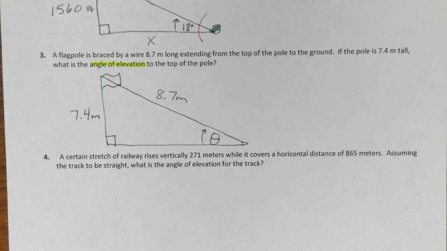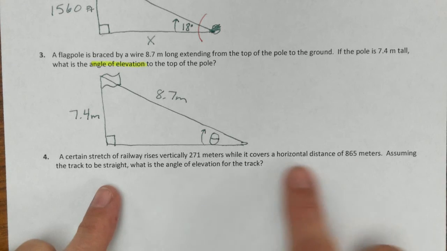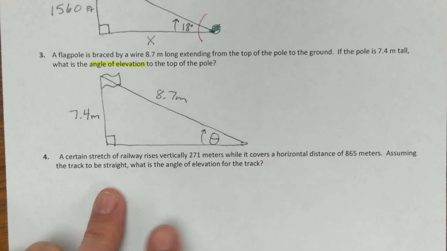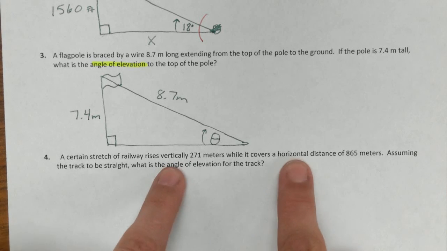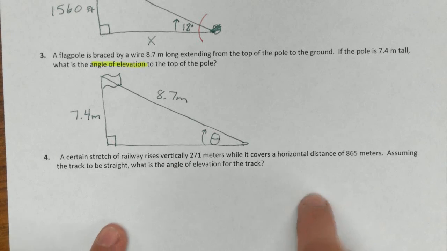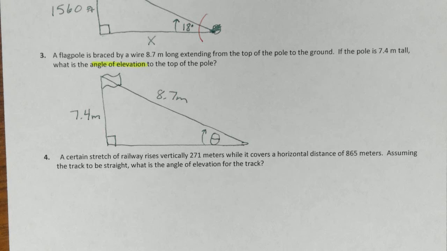And then number 1 and 4, I want you guys to read through that. And 4, don't get too confused. We've got a horizontal distance, and we also have vertical and horizontal. So vertical is up and down, horizontal is left and right. Told you guys it'd be a quick video. We'll go over all of this in class later.